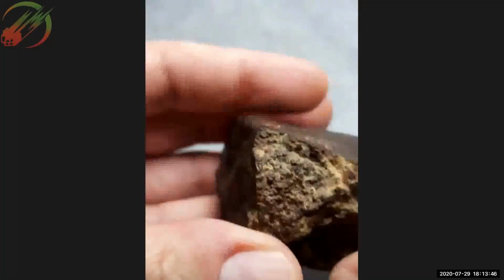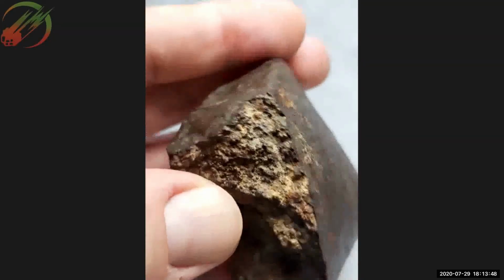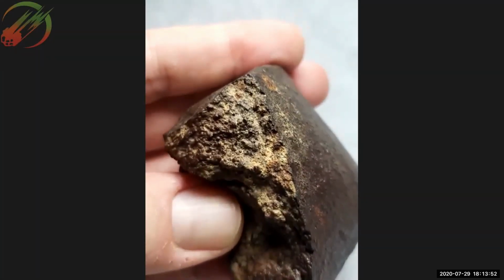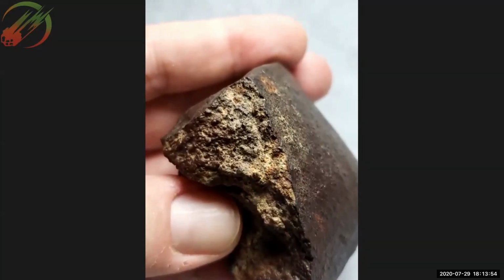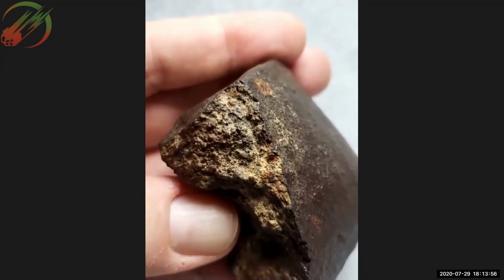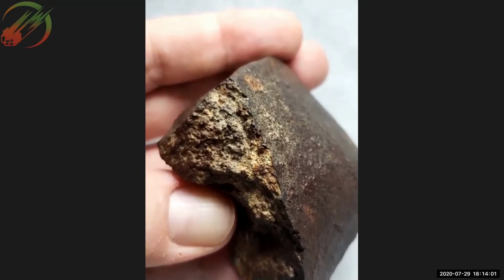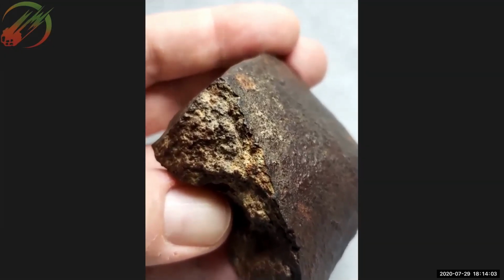But this is kind of cool because it shows you all kinds of weathering. I actually had a guy reach out to me claiming that he had meteorites, and I'm trying to help educate him. So this is one that I actually offered him for sale because it has all 4 stages of the meteorite, I believe.